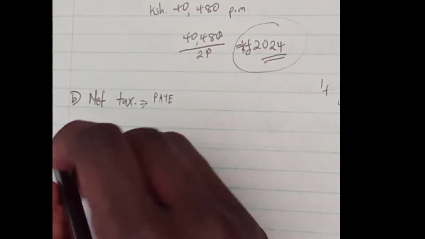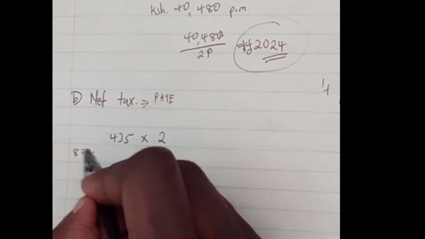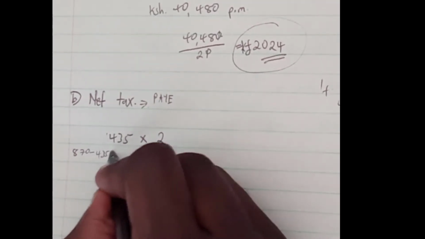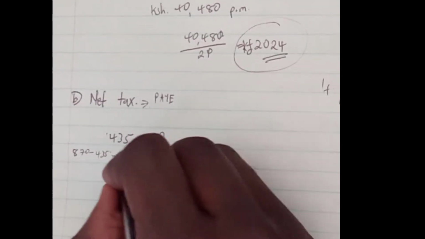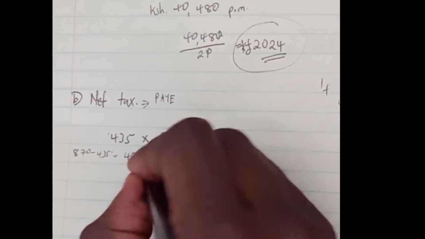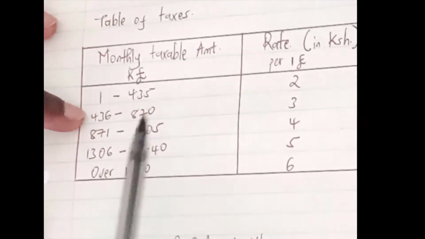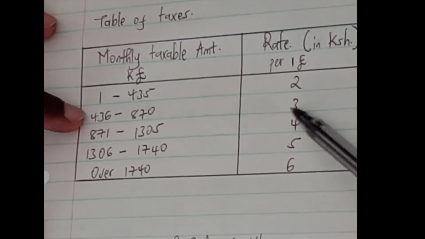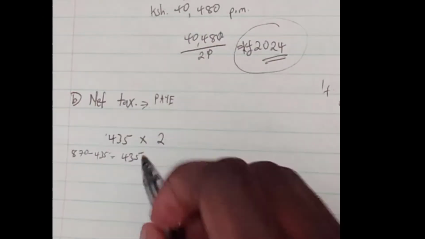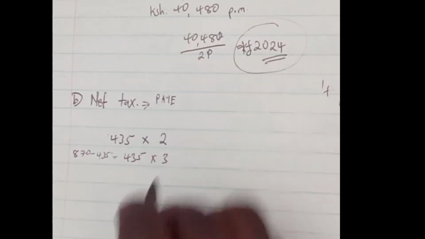When you subtract 870 minus 435, you'll realize that this is equivalent to 435. And remember, the rate that is going to be charged on the money within this range is 3 shillings for every pound. So we'll take 435 multiplied by 3.